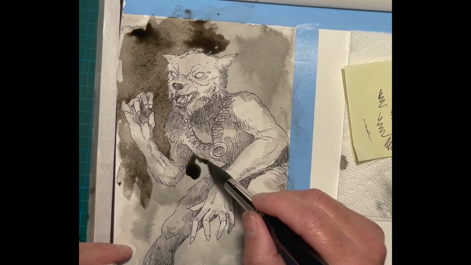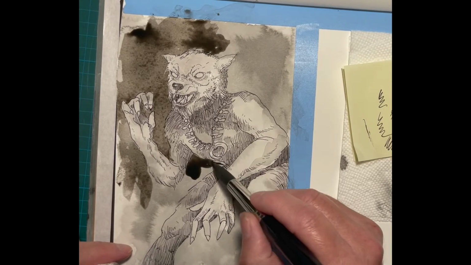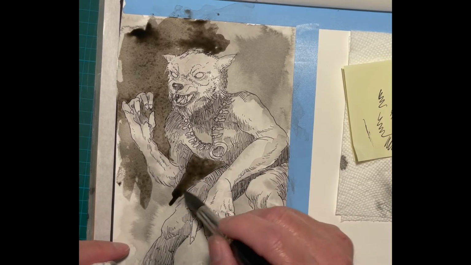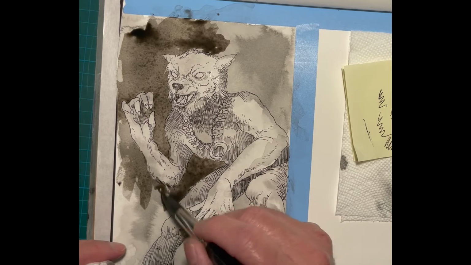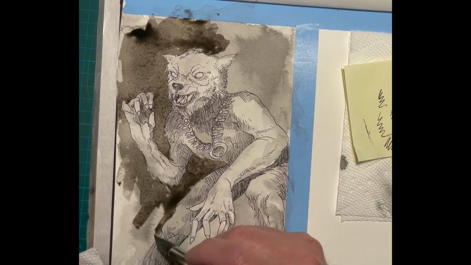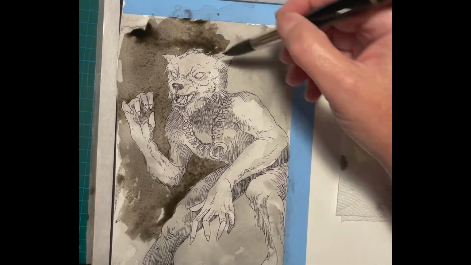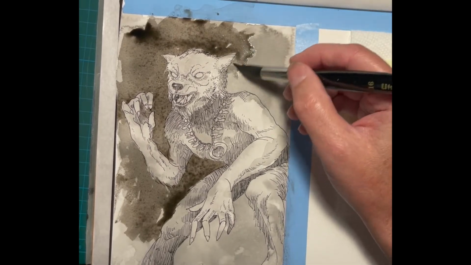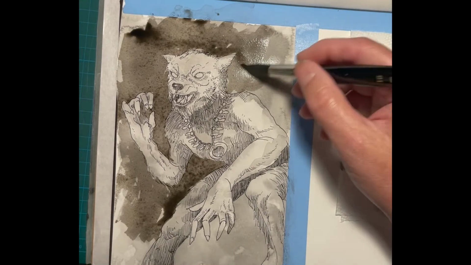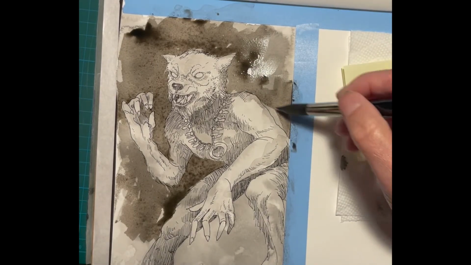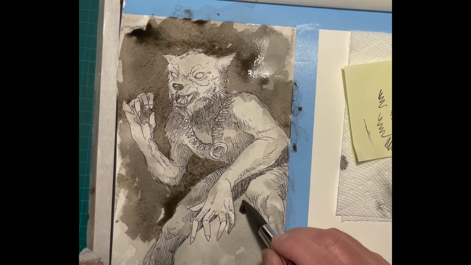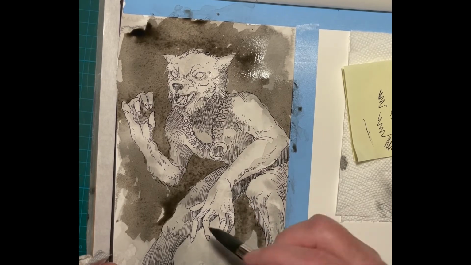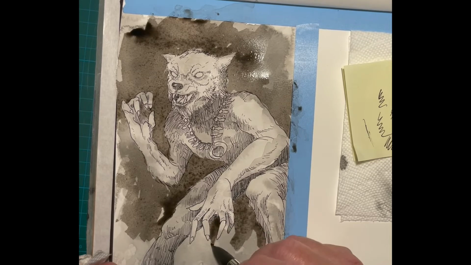I tried to find images of some of the actual jewelry out of the Navajo tradition to include here, and this was a common necklace that one sees in Navajo costume or clothing. I basically keep going back into this with different washes of ink, and then I decided, okay, what would this person look like perhaps before the transformation?